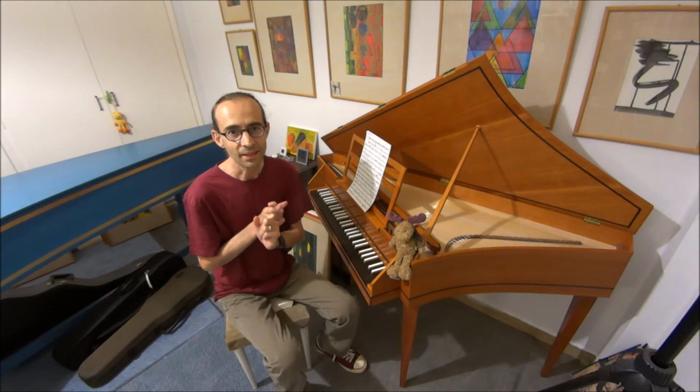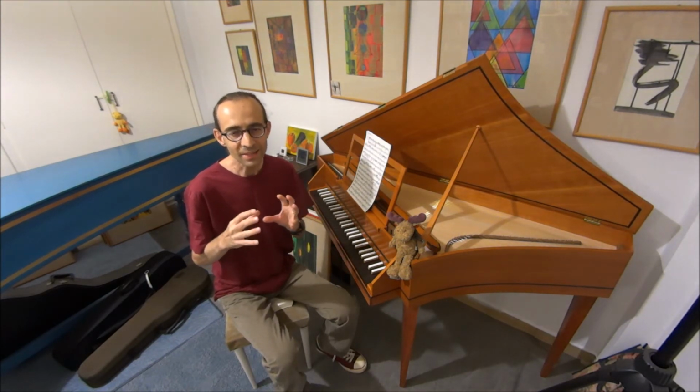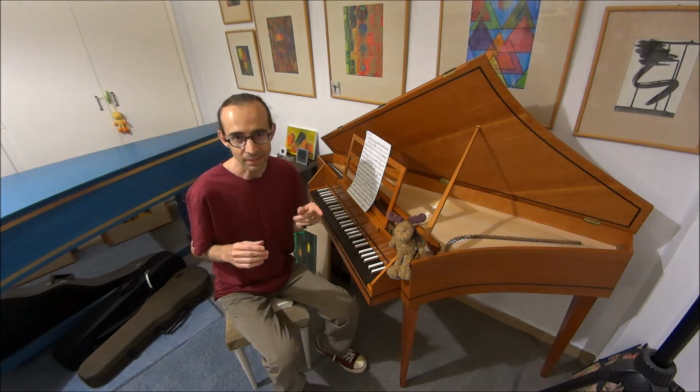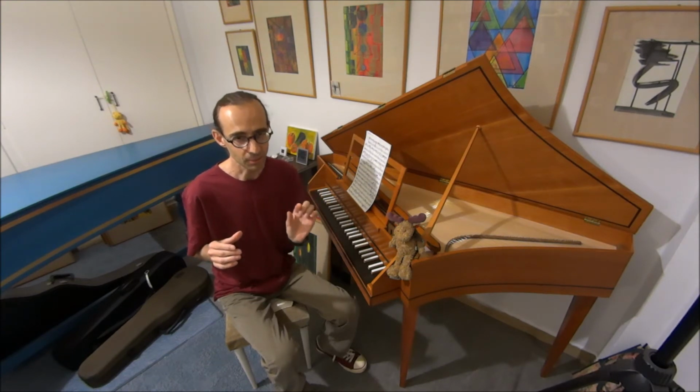You probably noticed that the third time I played it, the 16th notes were more like 32nd notes, although admittedly I exaggerated a bit in order to make the difference between the three versions easily perceptible.